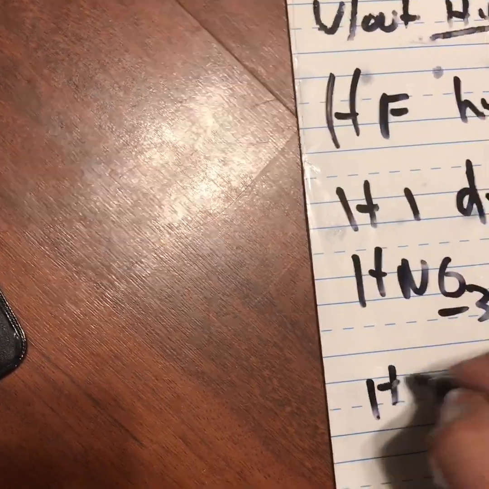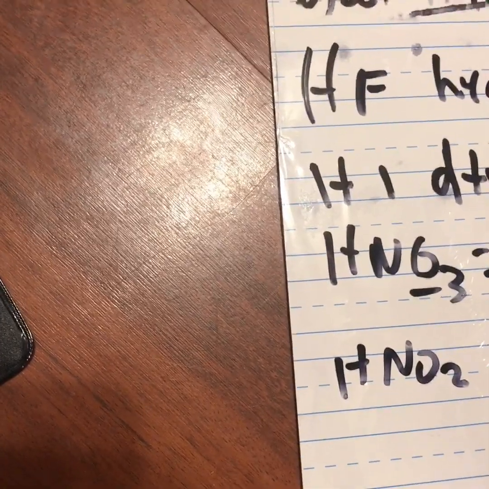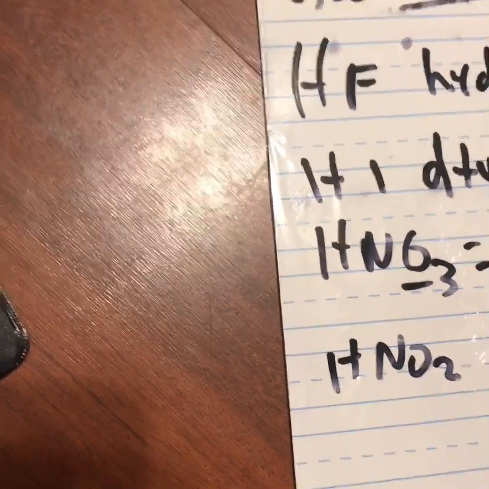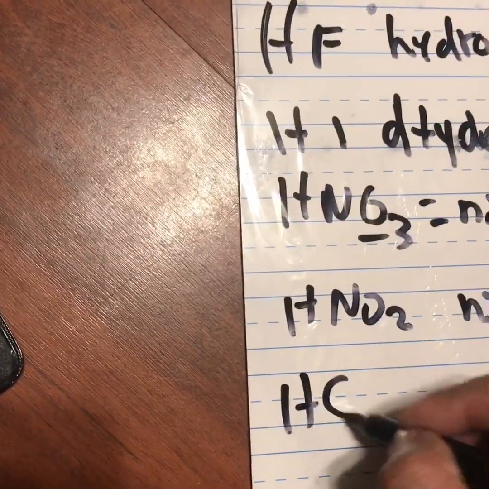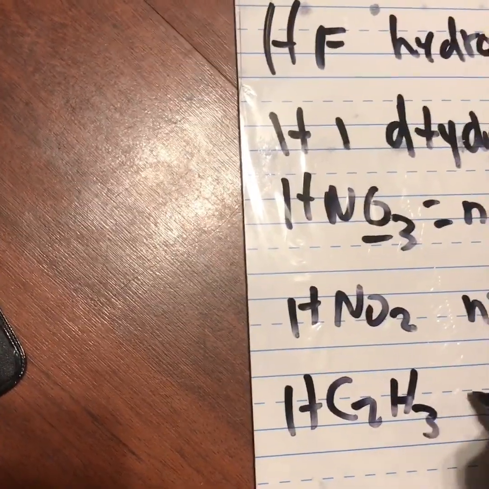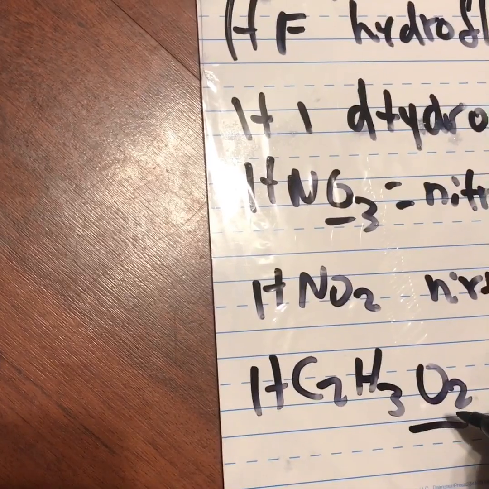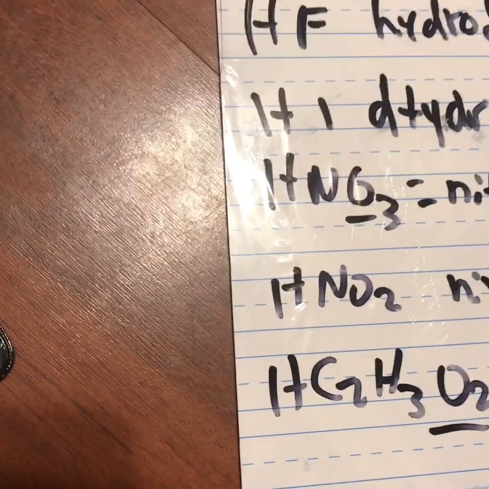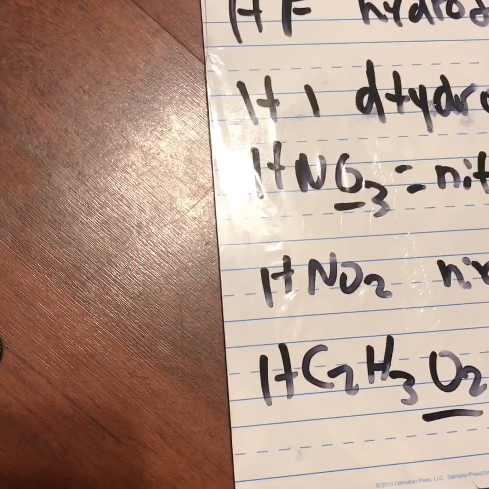Here we have HNO2. This will be nitrous acid. Another example will be HC2H3O2, which once again contains oxygen. So this one will be acetic acid.